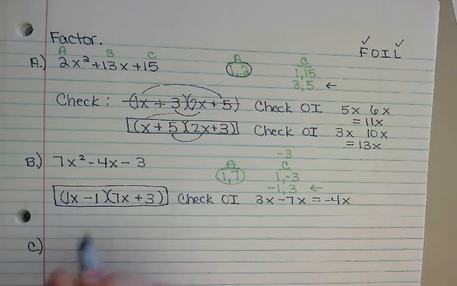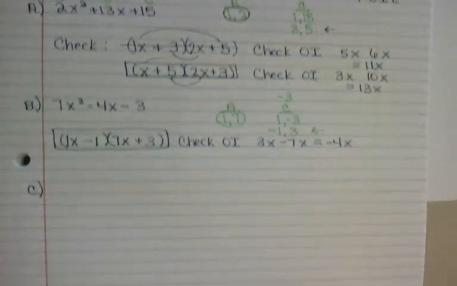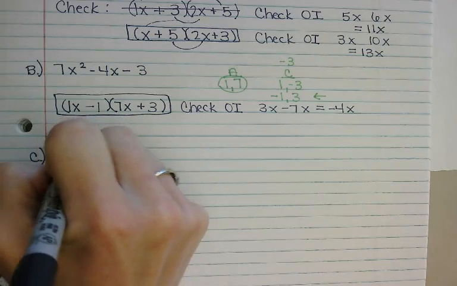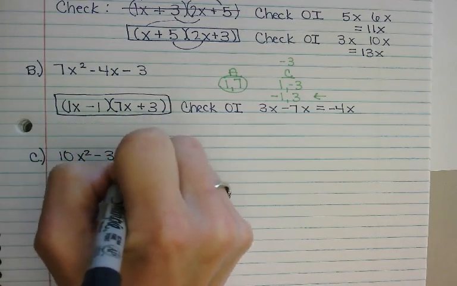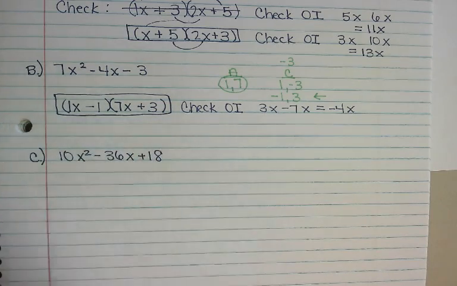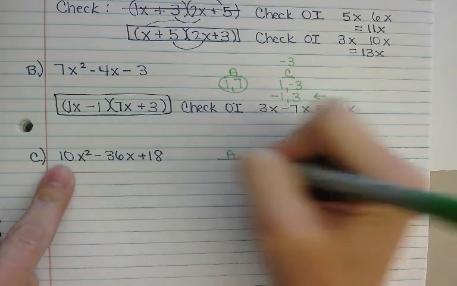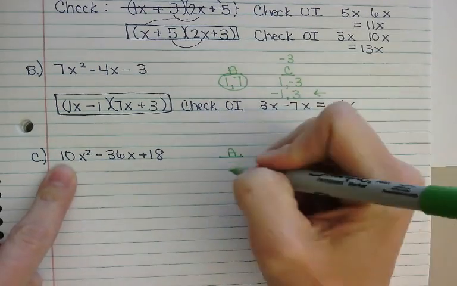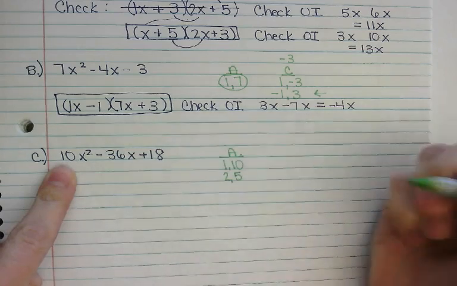All right, let's take a look at when they start giving us more than one option. Let's say they give me 10x squared minus 36x plus 18. All right, so I'm going to write down the factors of A. So numbers that multiply to be 10, I've got 1 times 10 and 2 times 5.